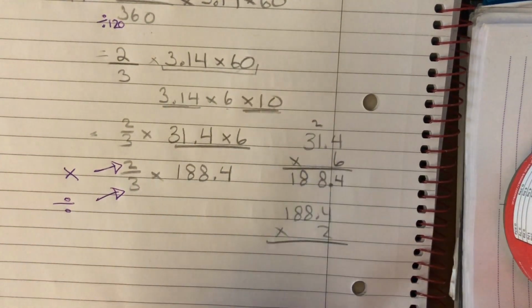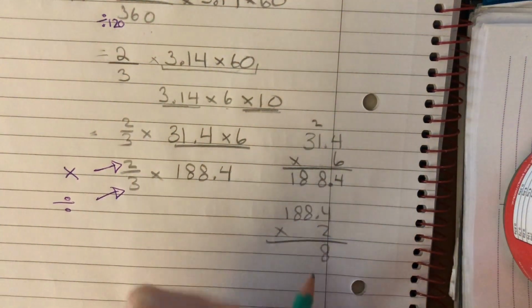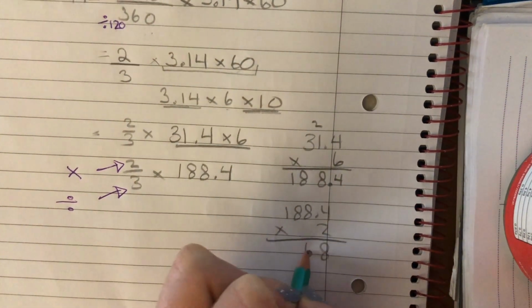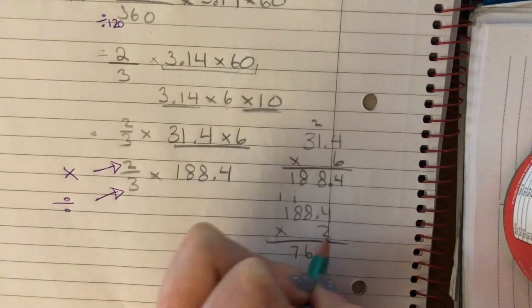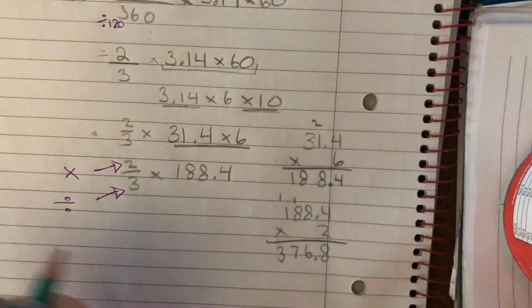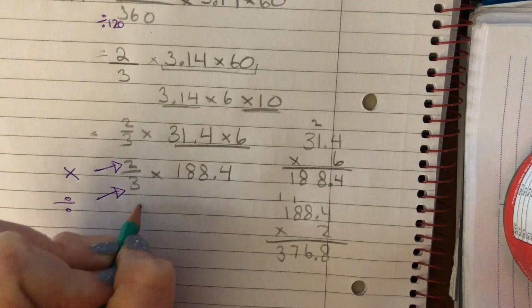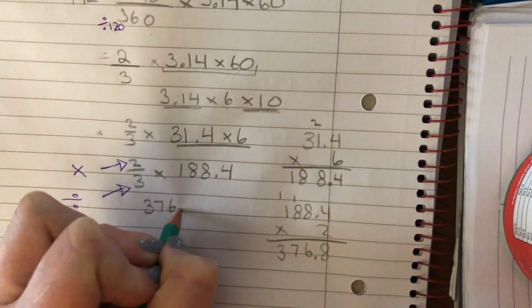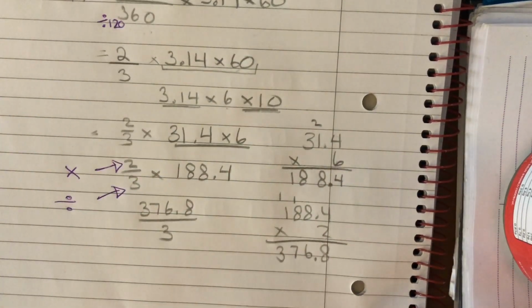So times 2. 2 times 4 is going to give me 8. 2 times 8 is going to give me 16. 16, 17, 3. So we're going to have now 376.8. This is all going to be divided by 3.